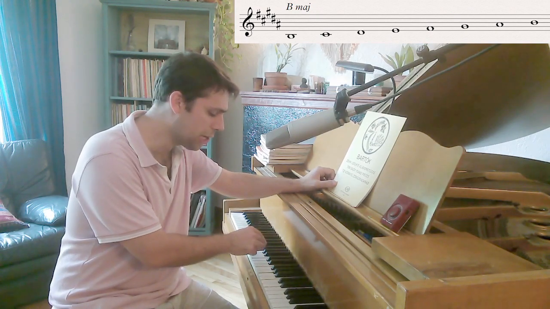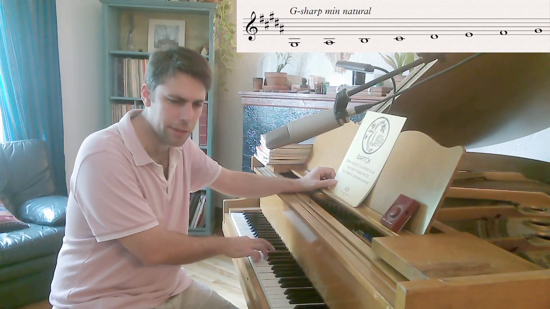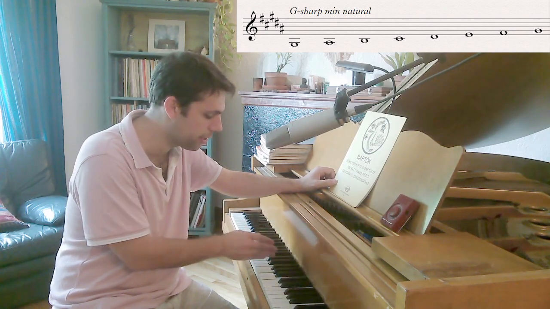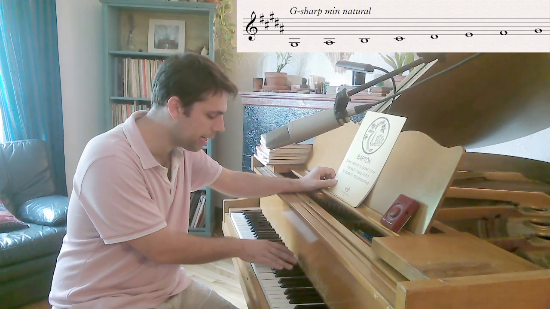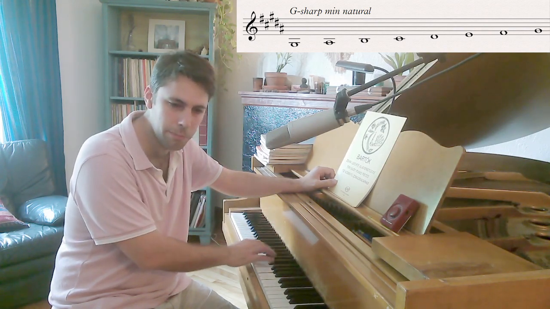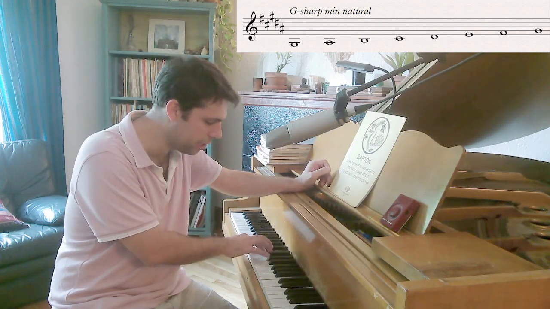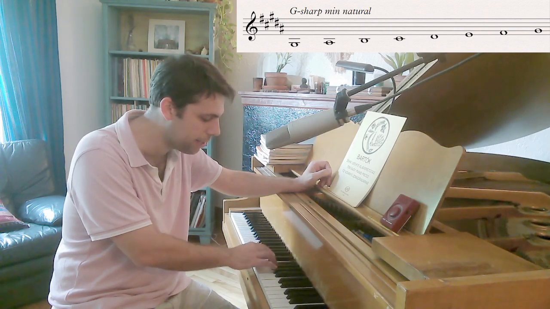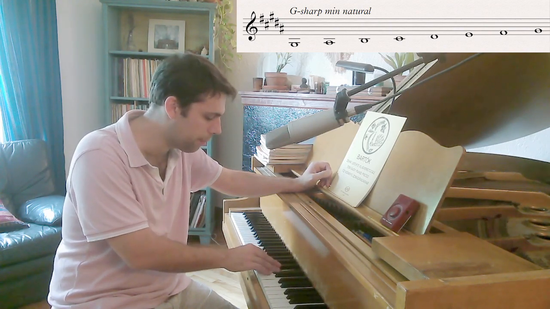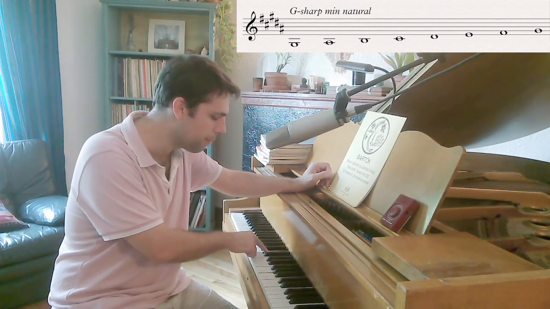Now, in G sharp minor, let's take the natural minor. We didn't change any notes. We're just playing the B major scale, starting on G sharp, finishing on G sharp. Same key signature. We have every note, very important. G sharp, A sharp, B, C sharp, D sharp, E, F sharp, G sharp. We're at the end, and then we go back.